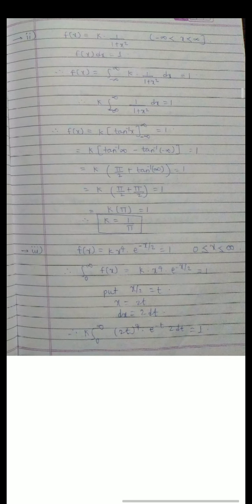Okay, similarly in the third example we have to calculate the value of k. For that purpose, this is a PDF, that's why the value of the integration is 1. How to solve this integration? We have to substitute, since an exponent is there. Here the exponent is x by 2. Let x by 2 be equal to t, so x is equal to 2t, differentiating on both sides we get dx is equal to 2 dt, and after substituting all these values in the integration we get this.